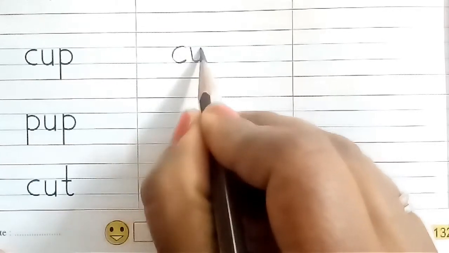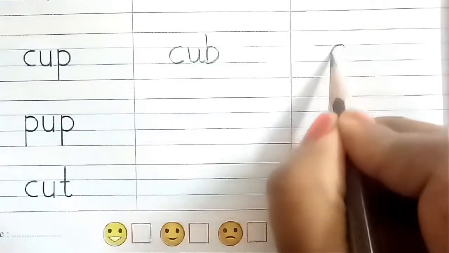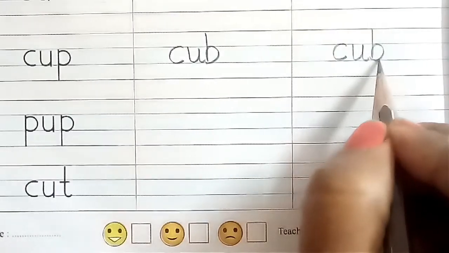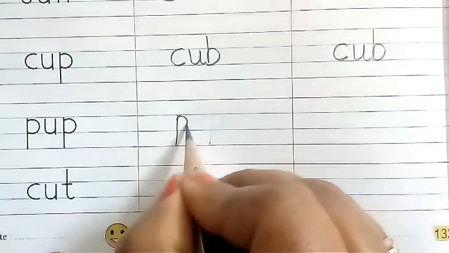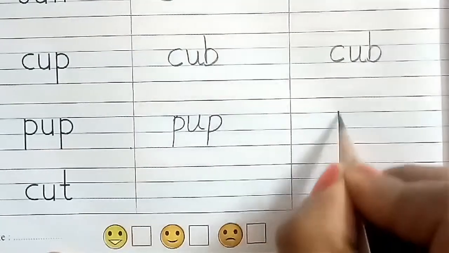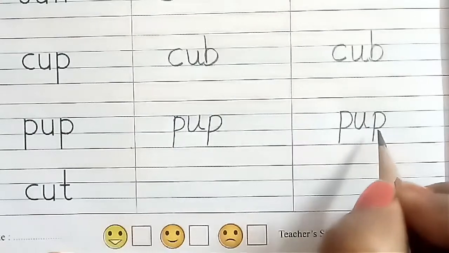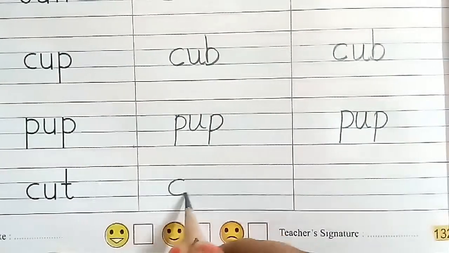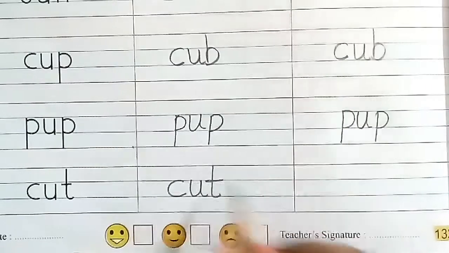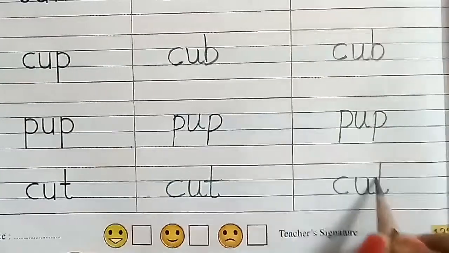C, U, B, cub. K, A, B, cub. P, U P, pup. P, A P, pup. C, U T, cut. K, A T, cut.